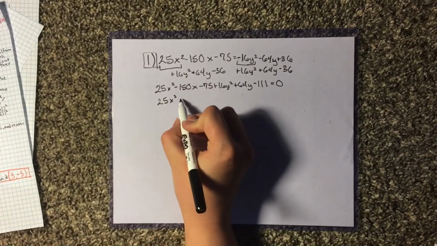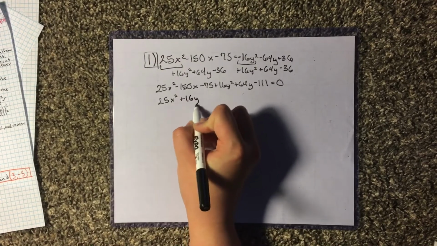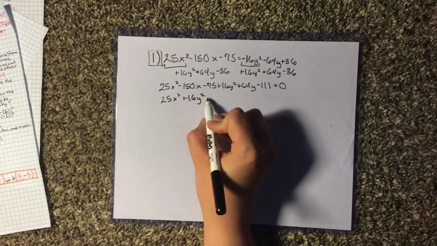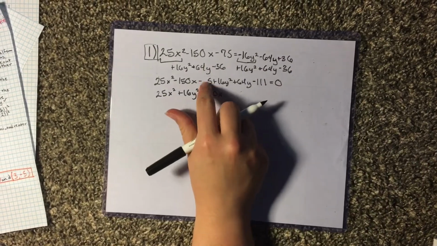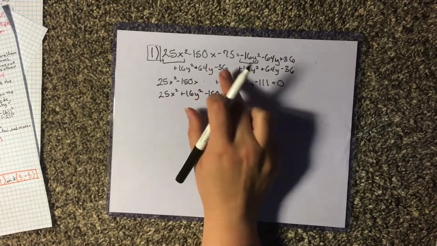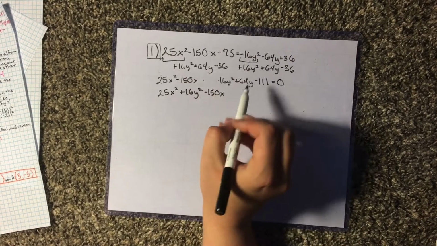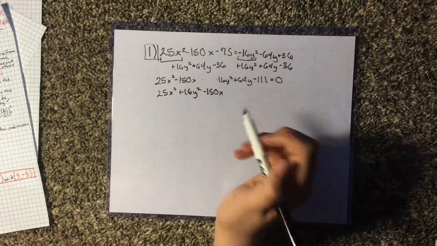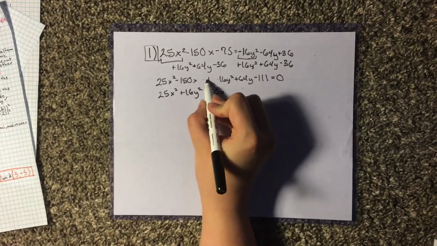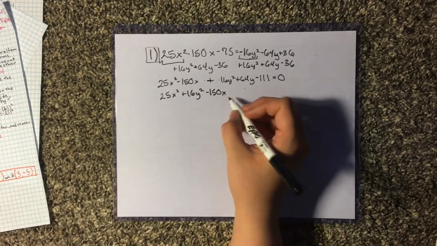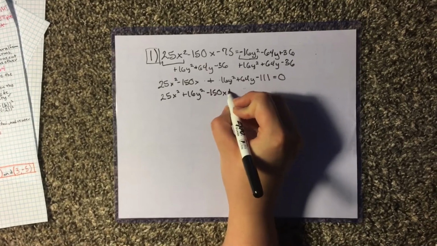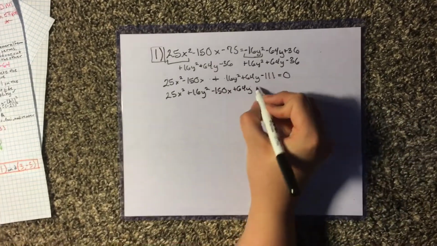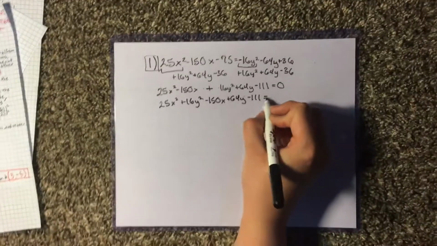So now I can rearrange this, make this into the general form by making the squared terms be together. It's plus 16y squared minus 150x. Oh, actually, I'm going to take that away because I already have the 75 on the end, because I added the two like terms together. So that's actually just a big plus sign right there. 150x plus 64y minus 111 equals 0.